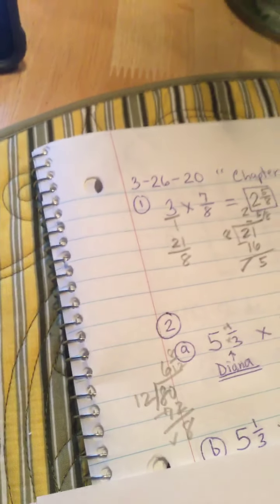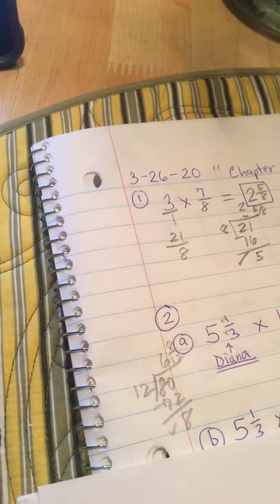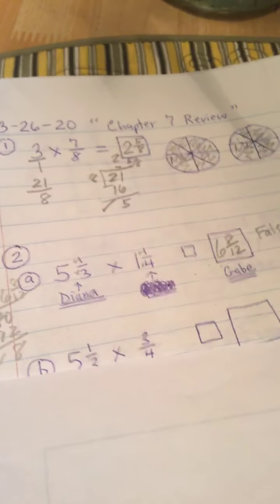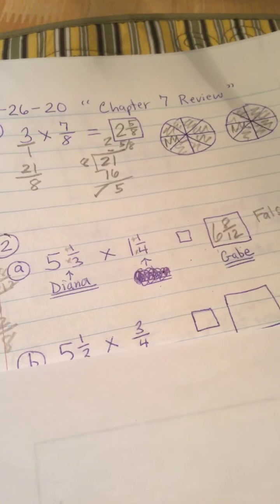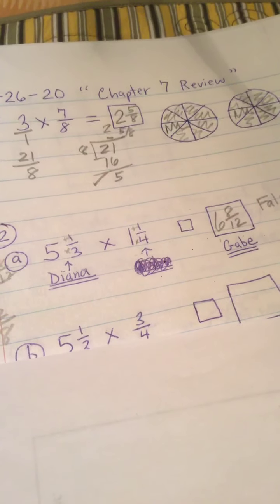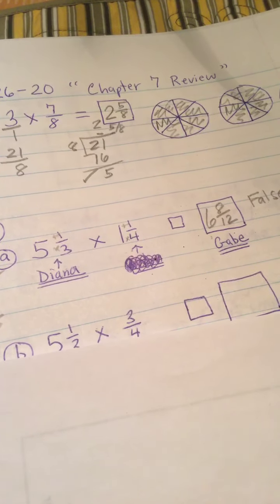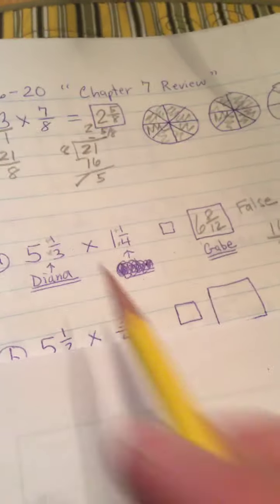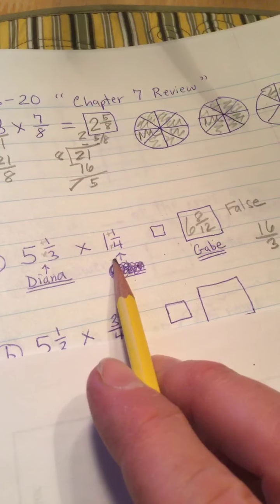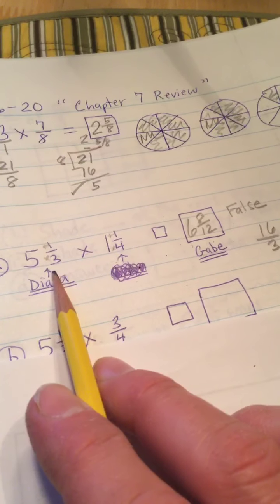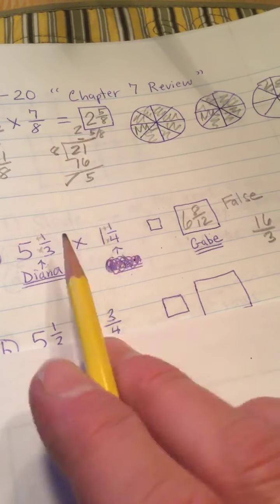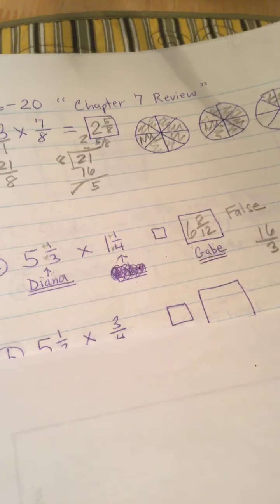Now, I don't have to worry about simplifying it right now because all I need to know is, is it true that Diana worked longer on her science project than Gabe? No, it's not true. Gabe worked longer because his mixed number that we're multiplying by Diana's mixed number is going to make her mixed number bigger than the 5 1/3. Okay? Very good. Now let's move on to the next one.